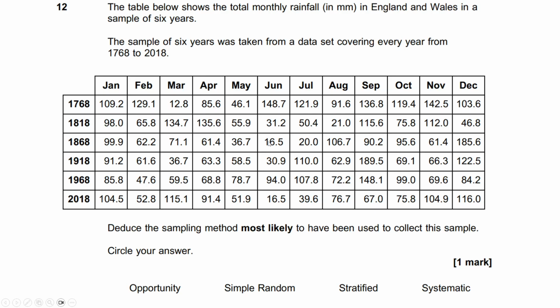It's systematic. It would be stratified if they only checked months where the rainfall was over, say, 60 or something like that. But in this case here, it's just systematic. It's obviously not simple random or opportunity. I'm hoping you can tell that.